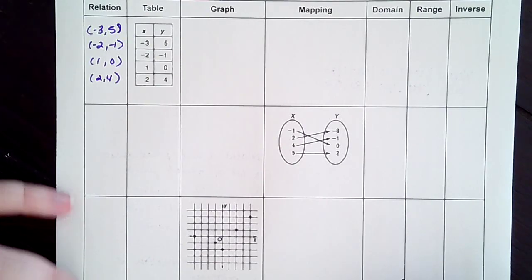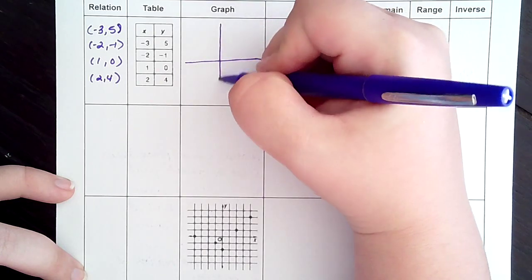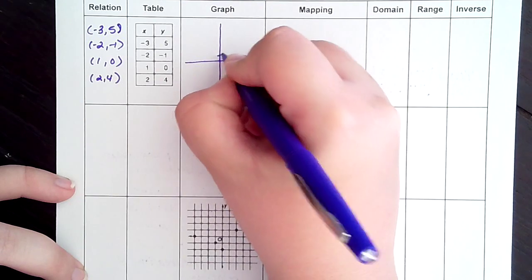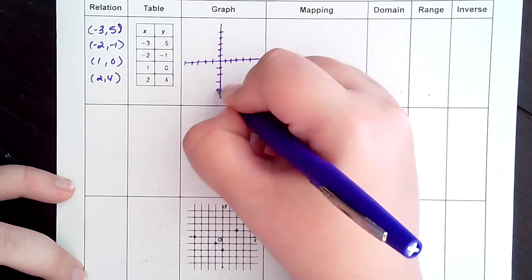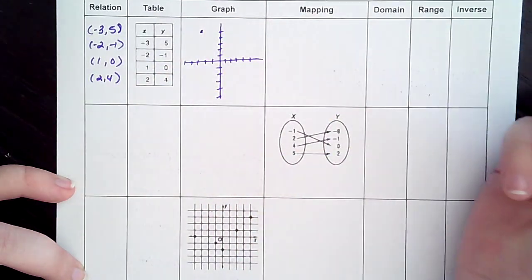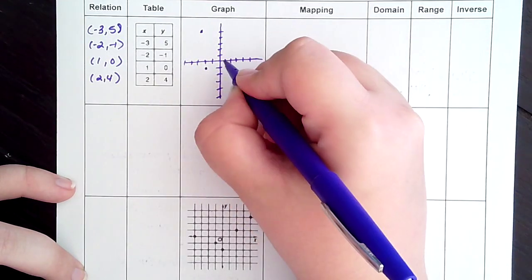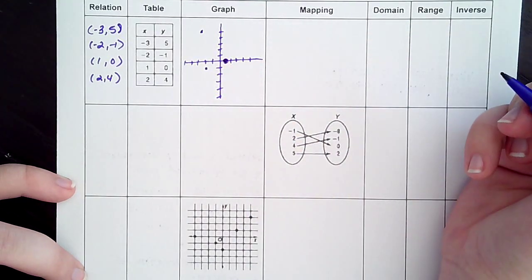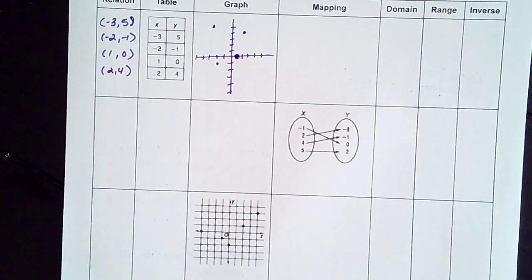Just like that. The graph, I apologize that I didn't put a coordinate plane in here for you. But go ahead and create your little graph. I go about 5 tick marks on each side. Okay, -3, 5, boom, boom. Again, I'm not going to label these. -2, -1, 1, 0. I'm going to make that one really clear since it is on an axis. 2, 4, and there is my graph.